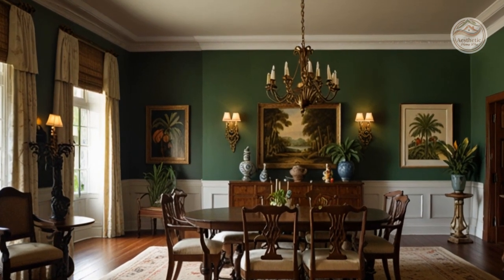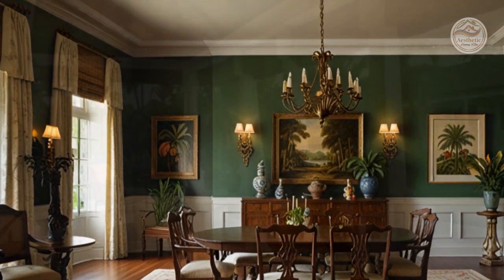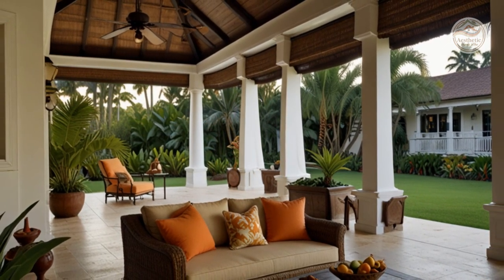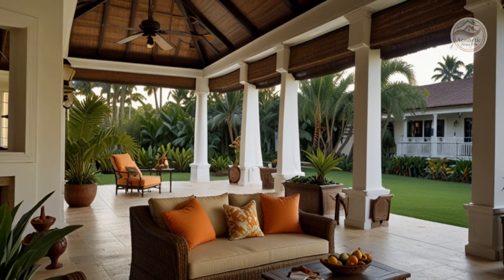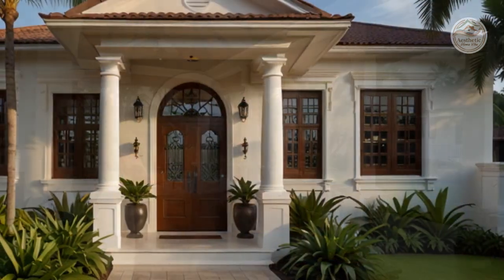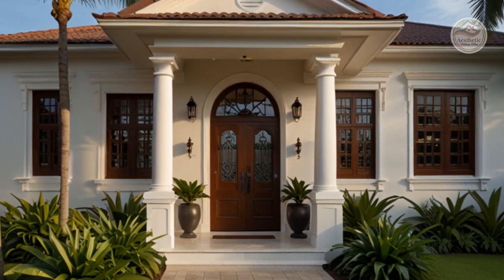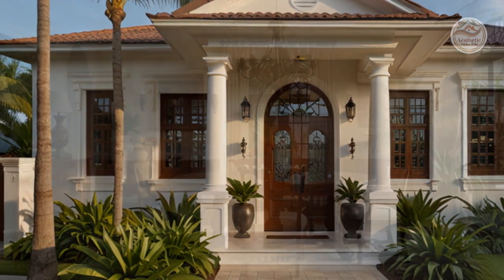How to achieve colonial interior design in your home. Incorporating colonial style into your space is possible with thoughtful planning and design choices. Here are practical tips. Start with a neutral foundation for walls and flooring. Choose solid wood furniture with classic craftsmanship. Incorporate cane, rattan, or wicker elements for textural contrast. Add botanical motifs through textiles or artwork.